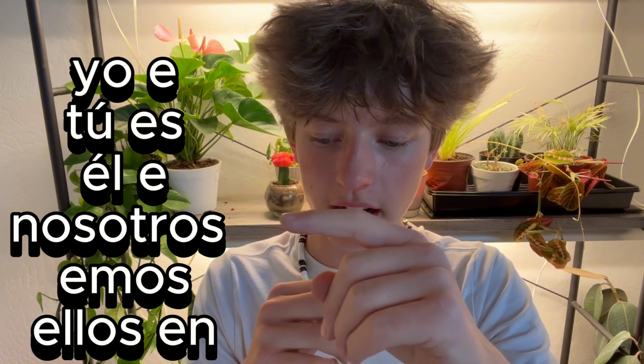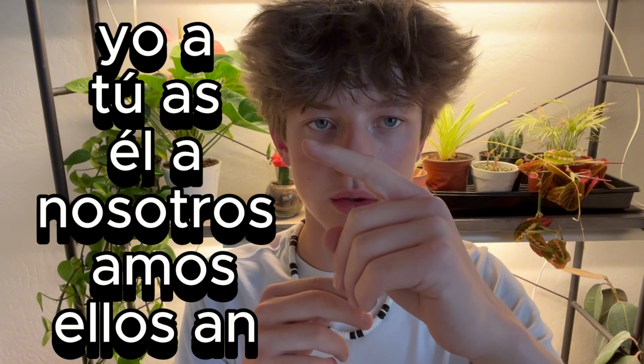And the way you form the verbs is kind of odd. For AR, it's yo e, tú es, él e, nosotros emos, ellos en. For ER, it's yo a, tú as, él a, nosotros amos, ellos an. You can see it's almost swapped in a way. Let me show you how to use it with the verbs.